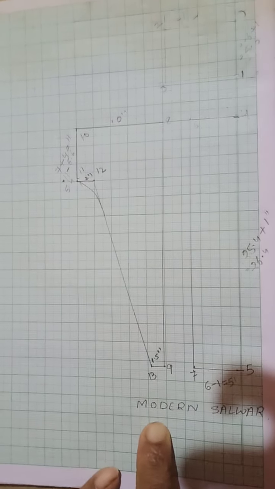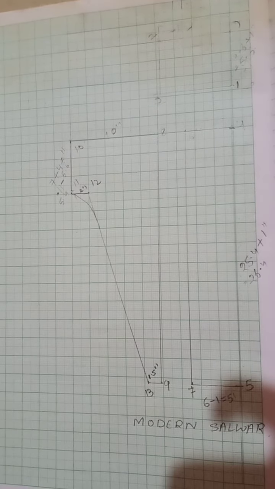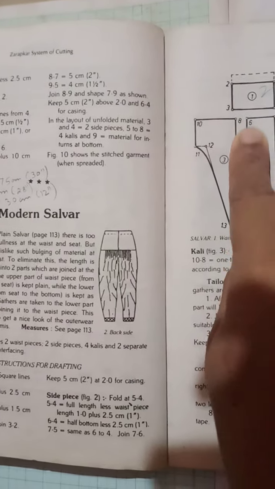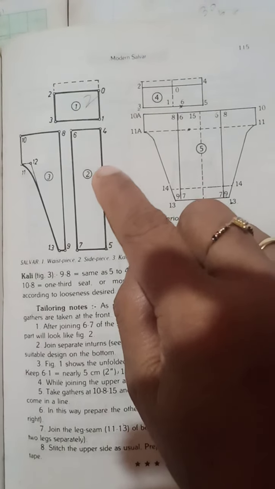This is the graph construction of modern salwar. So this will be made in this way. This is the basic construction of salwar. That is, it is cut in three pieces.